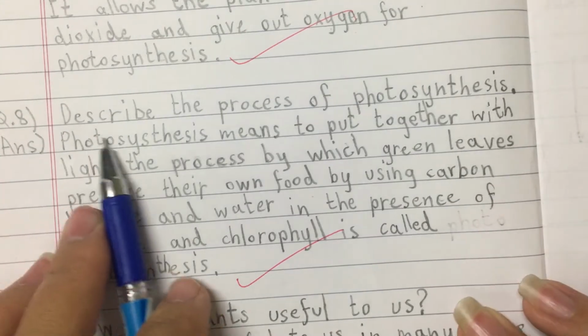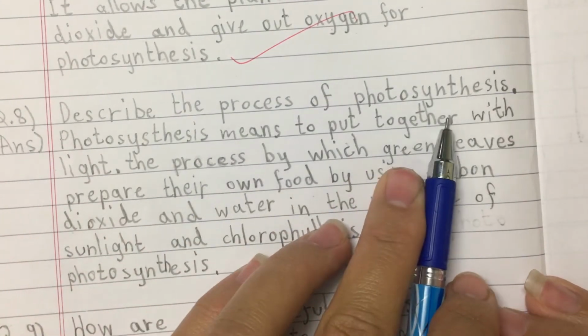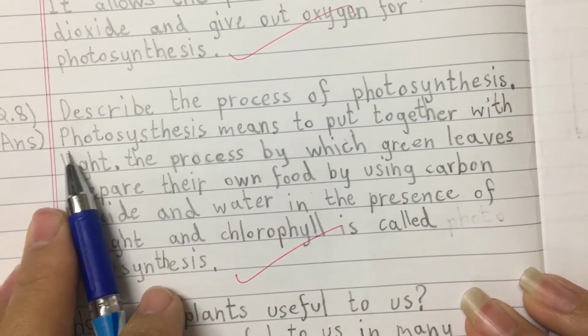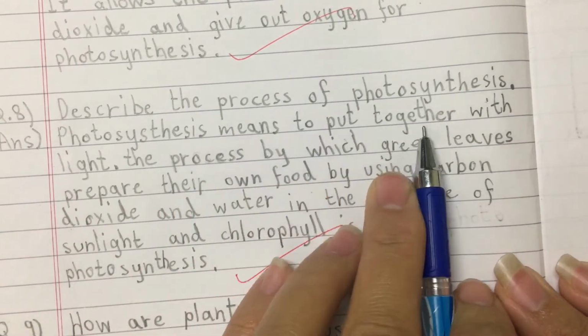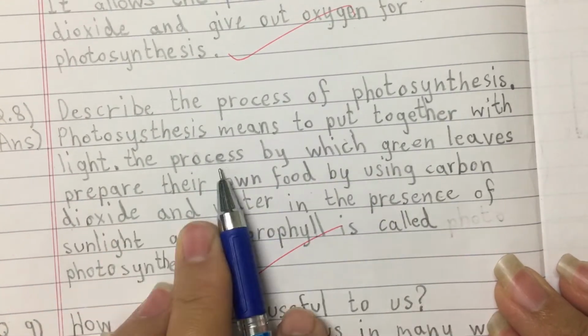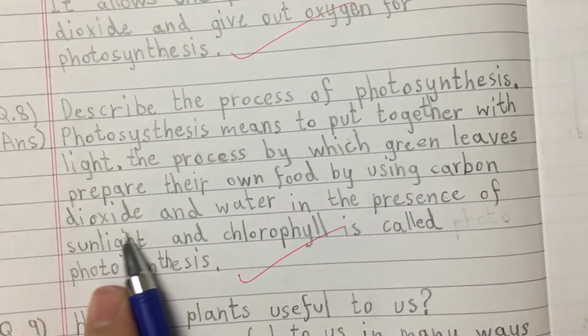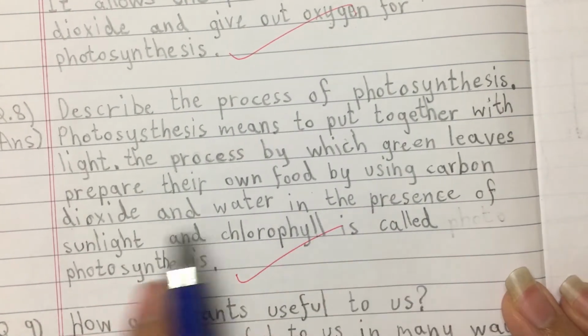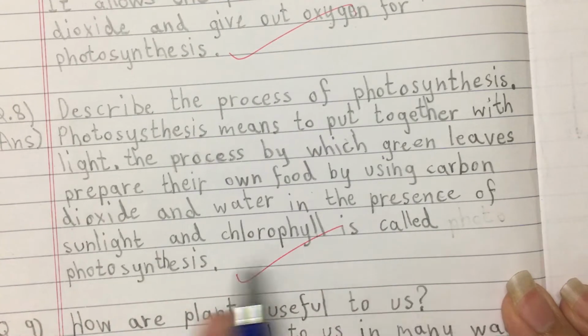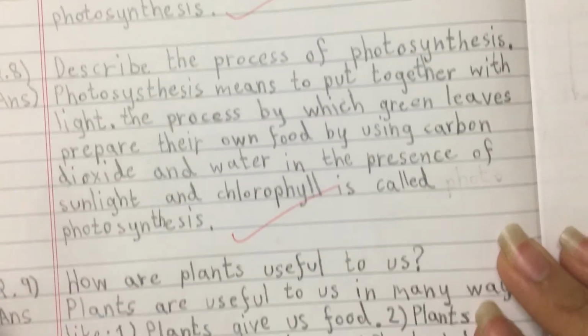Question number 8. Describe the process of photosynthesis. Photosynthesis means to put together with light. The process by which green leaves prepare their own food by using carbon dioxide and water in the presence of sunlight and chlorophyll is called photosynthesis.